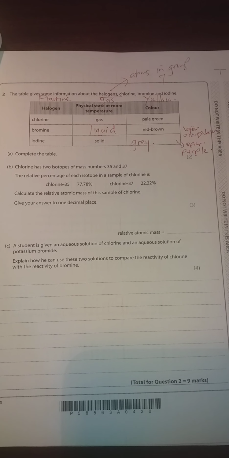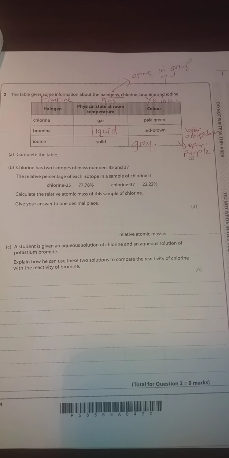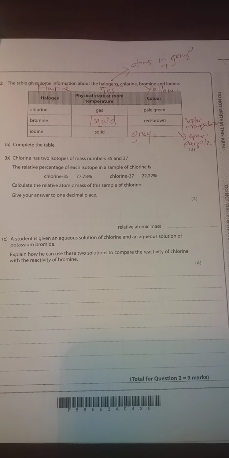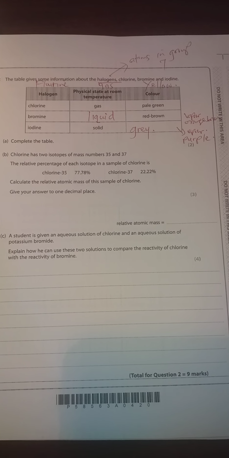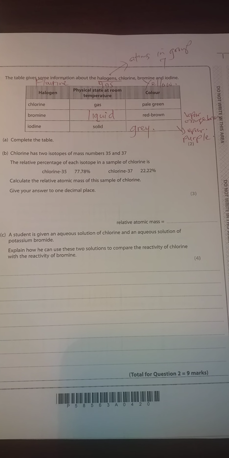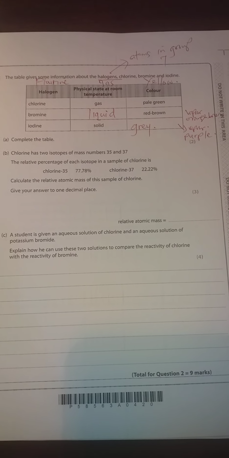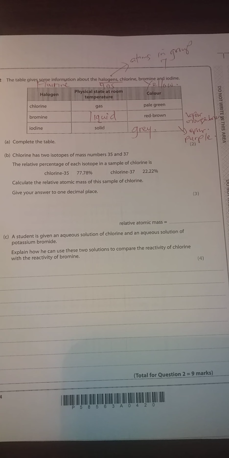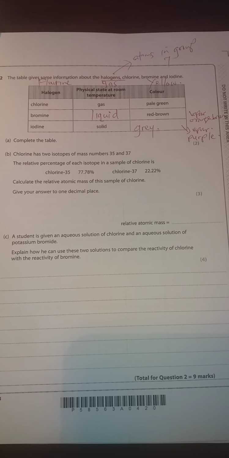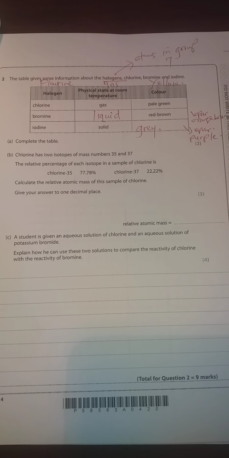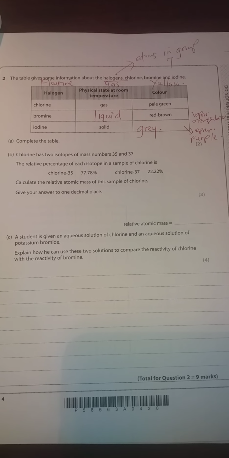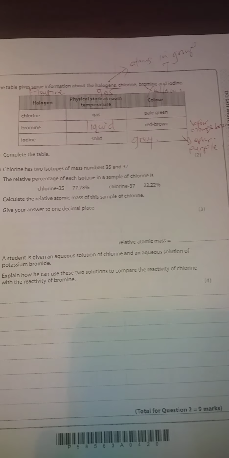The second one says, chlorine has two isotopes of mass number 35 and 37. They are isotopes of chlorine because they have the same atomic number, but different mass numbers. So the mass numbers are 35 and 37, but the atomic number of chlorine is 17. The relative percentage of these isotopes in a sample of chlorine is, chlorine 35 is 77.8, chlorine 37 is 22.22. Calculate the relative atomic mass of this sample of chlorine, give your answer to 1 decimal place.